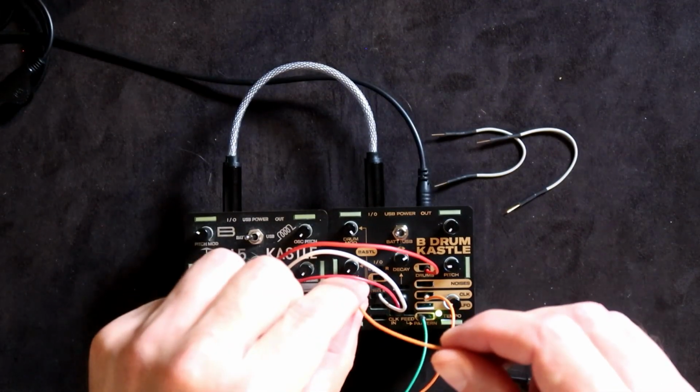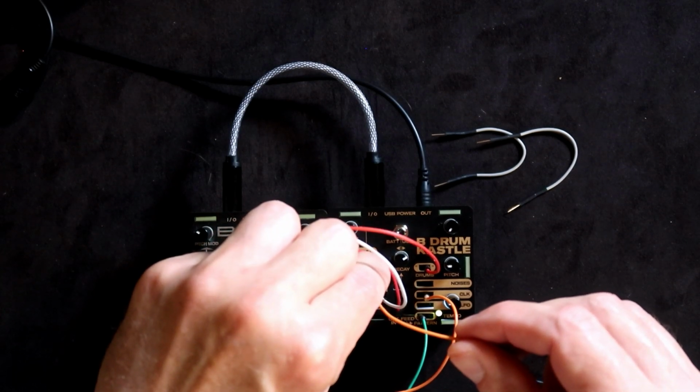Then I think I need to change the pattern a little bit.